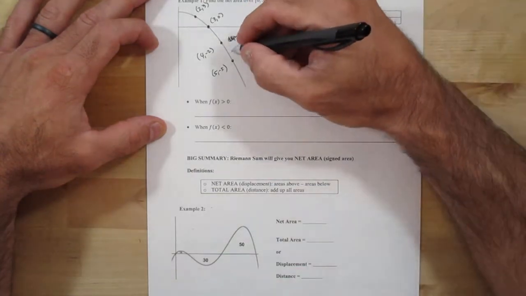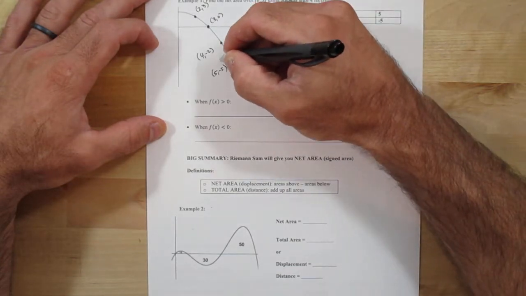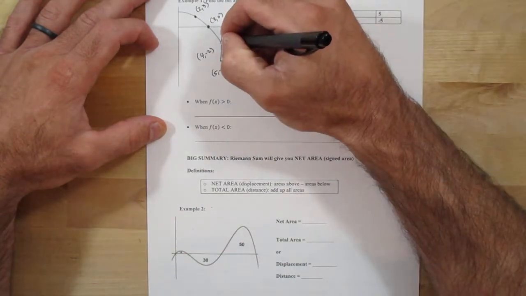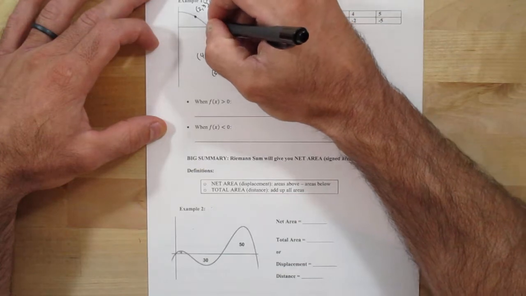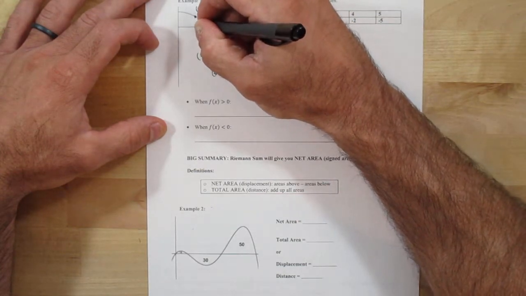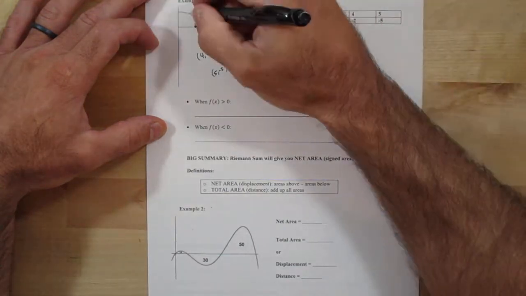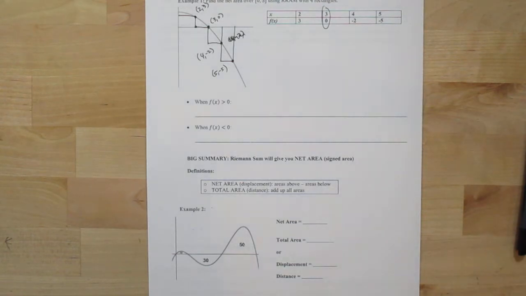Okay, so I'm going to start on my right side. I'm going to create a rectangle going to the next input output, right? There's my first rectangle. Rectangle 2. This rectangle is going to be interesting. It doesn't have a height. Okay, so that one is kind of hard to get used to at first, but let's just highlight these and see what exactly we're going to be adding together.